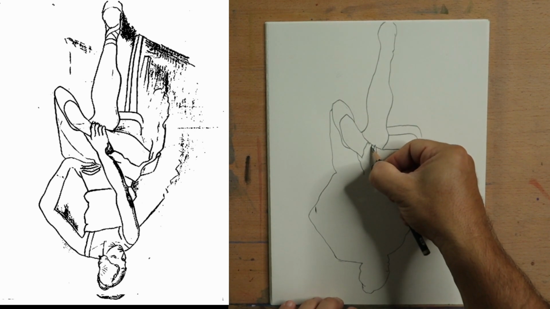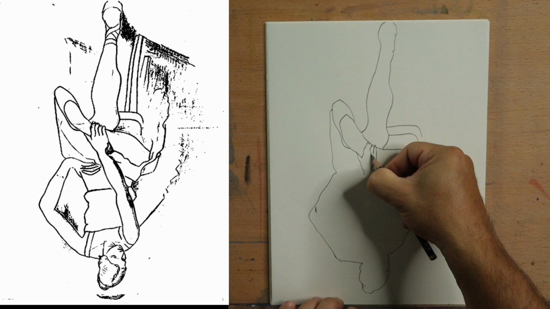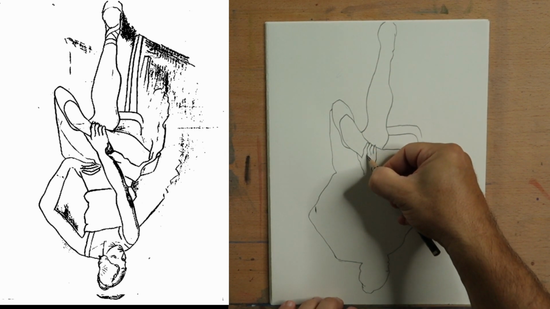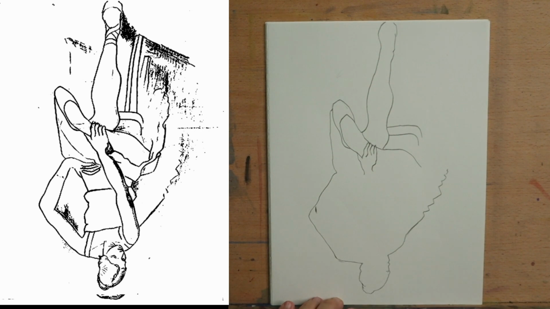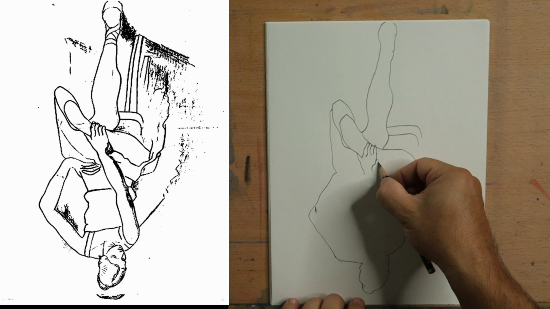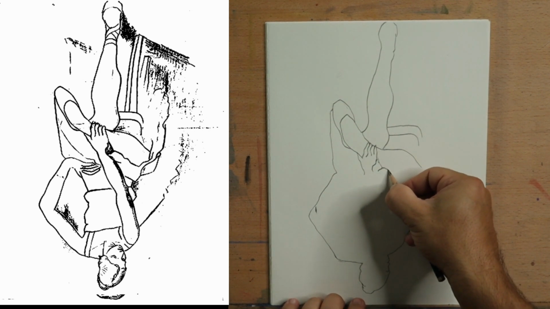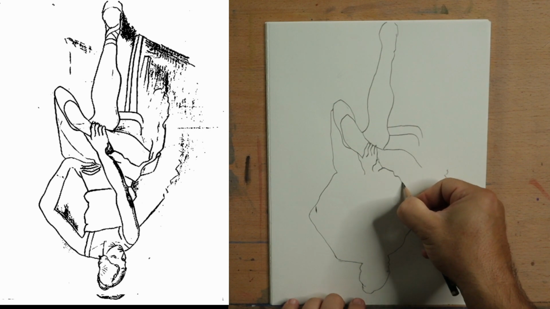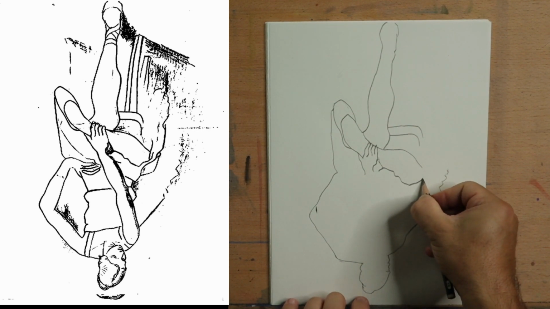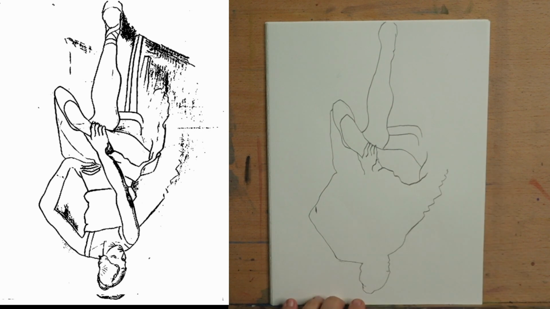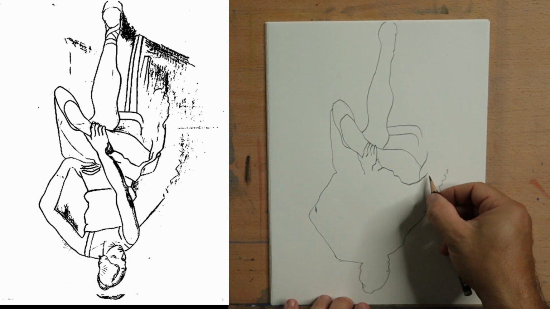Little angle of a line and curves. And there's a good result. Now it may be a little off. Don't forget, this is just an exercise in observation. You can always do it again and again.